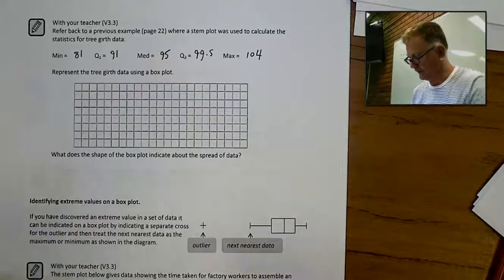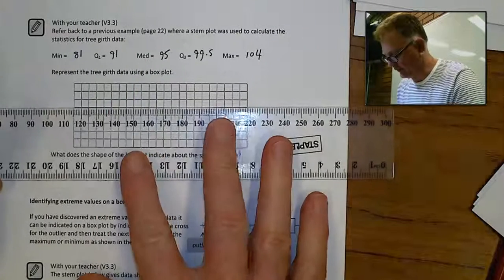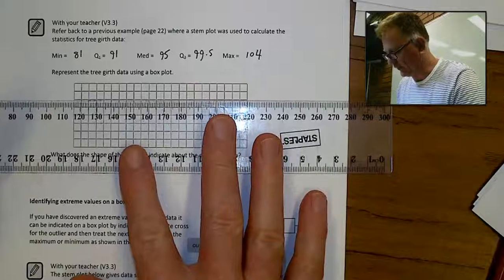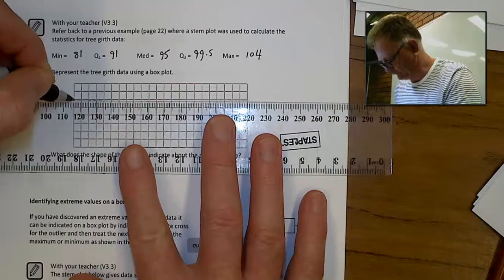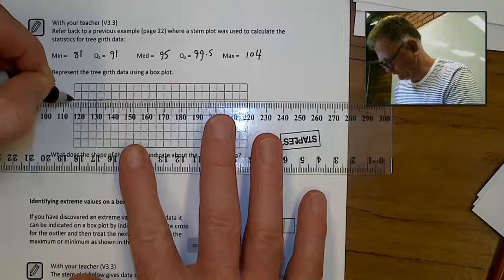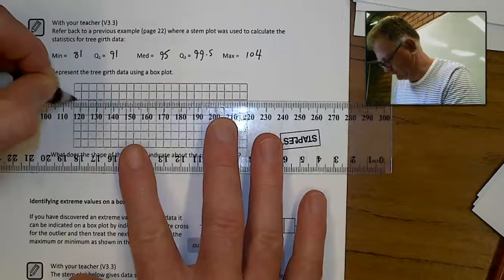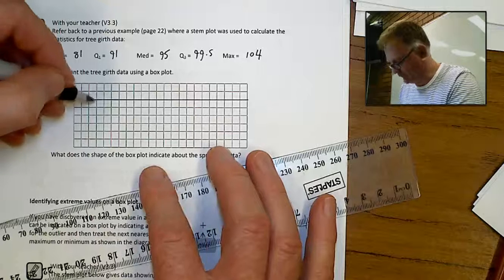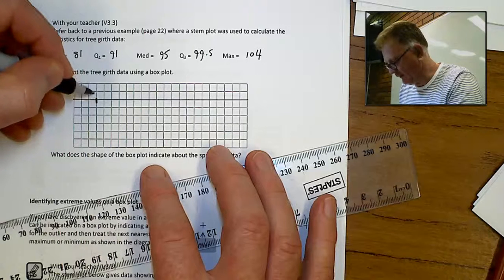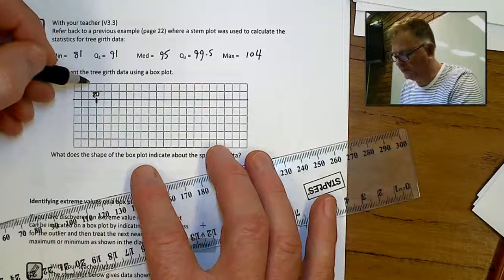We've got to put this on a box plot. Always difficult to work out a scale here. I don't think it'll fit in if you do one square each, so I'm just going to put a line across here to draw a scale, and I'm going to put 80 here and go up in twos.